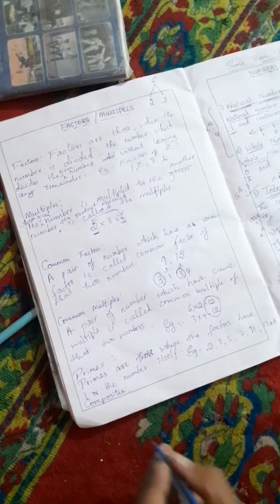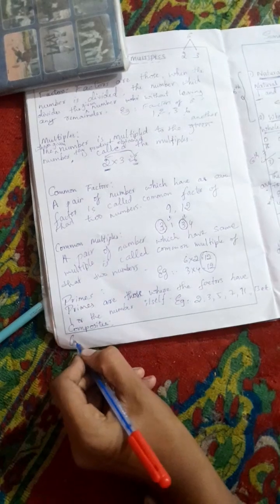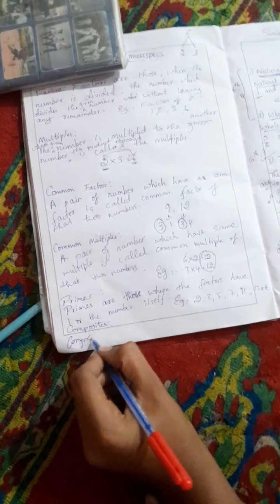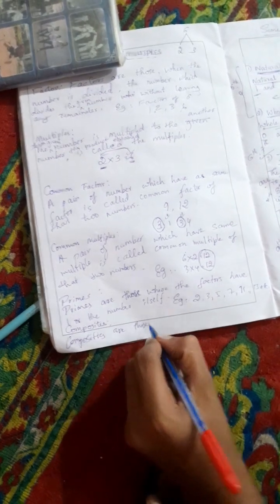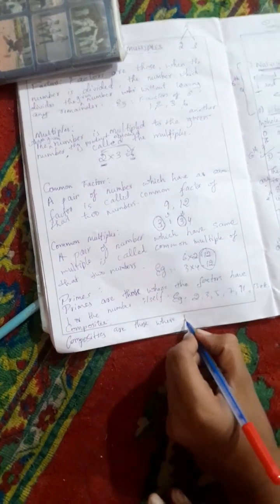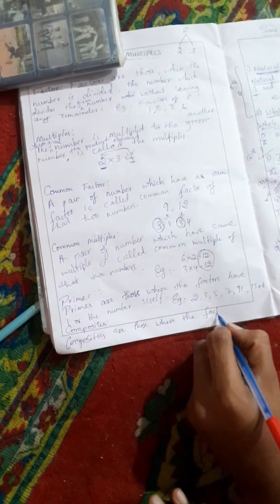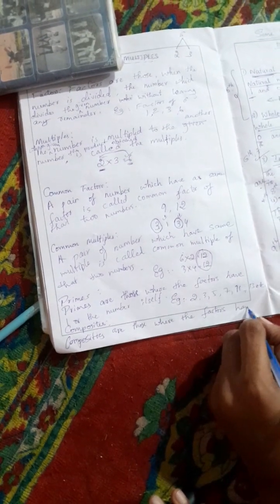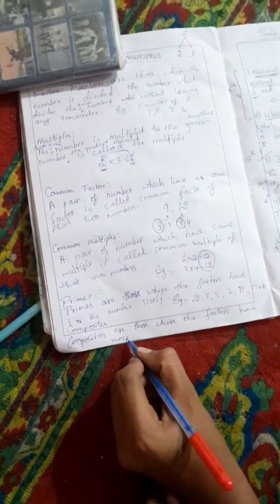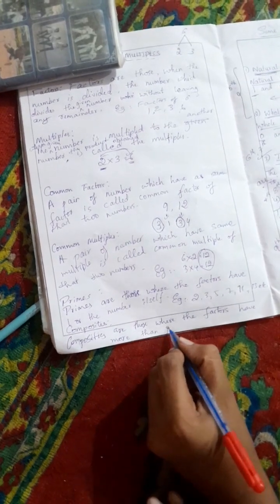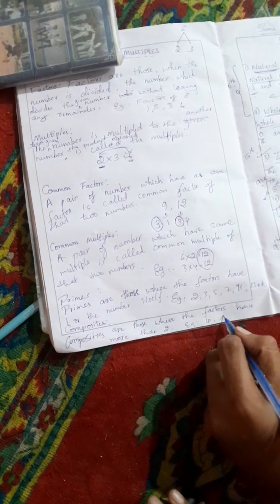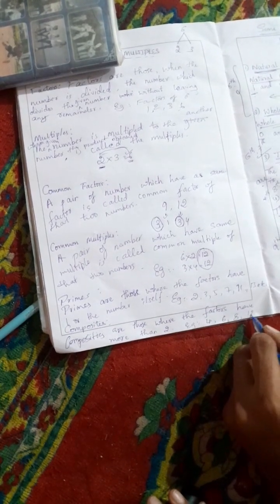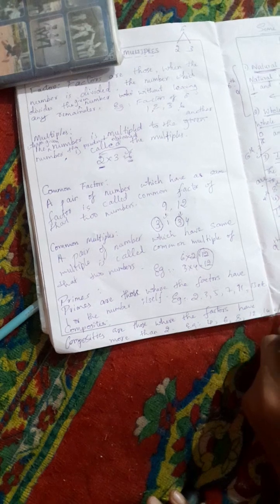Composite numbers are those where the factors are more than 2. Example 4, 6, 8, 12, 16, etc. Okay.